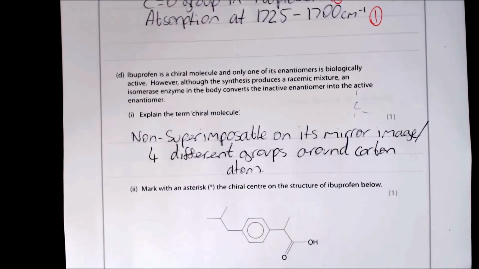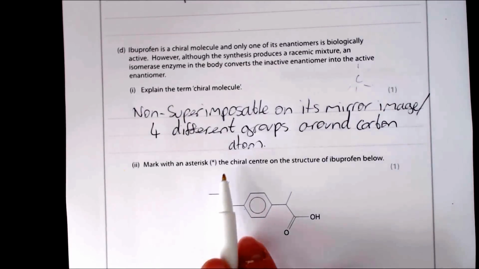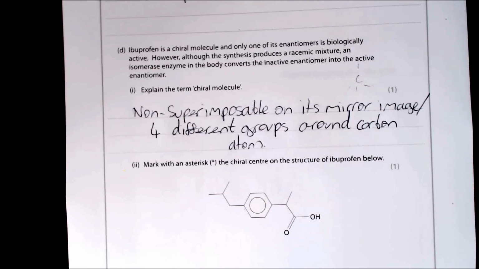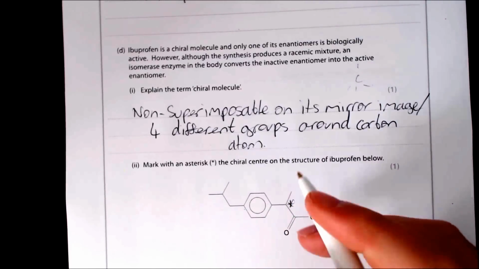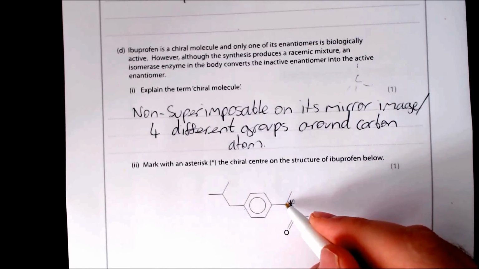And then the next bit, it says mark with an asterisk the chiral center on the structure of ibuprofen below. So there is one chiral center on here, and we're looking for a carbon with 4 different groups. This is the carbon here. Let me just explain why. You can see we've got a carbon here. We've got a methyl group there.